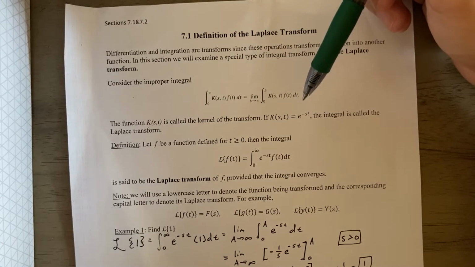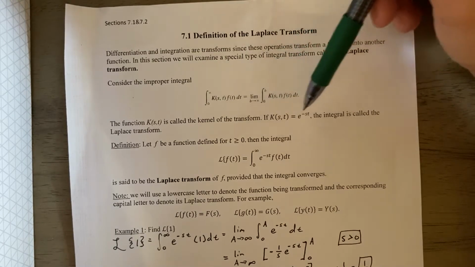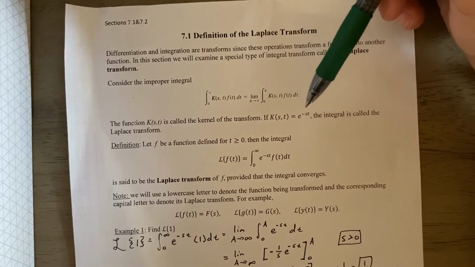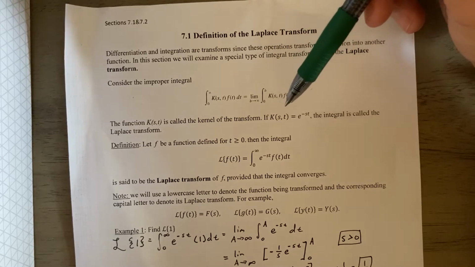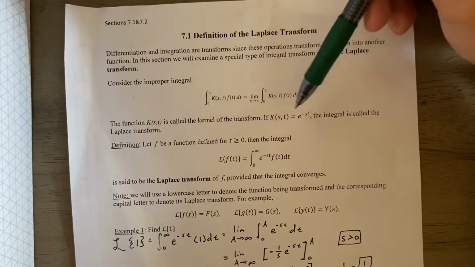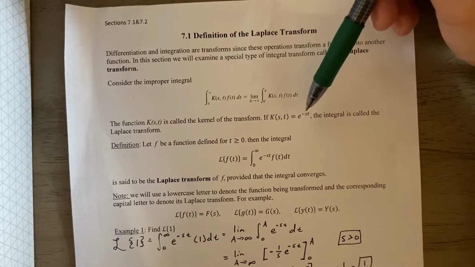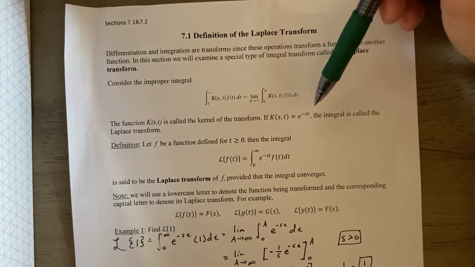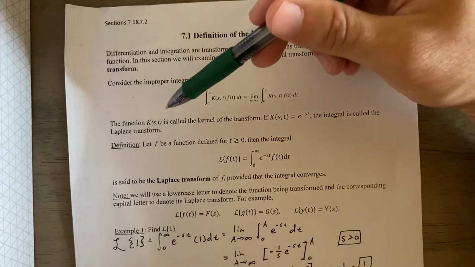So here we have our kernel, which in this case, for this section and our next sections, is going to be e to negative st. So our kernel is this exponential raised to the negative st. The integral is called the Laplace transform.